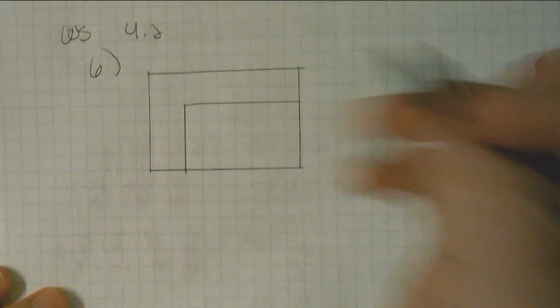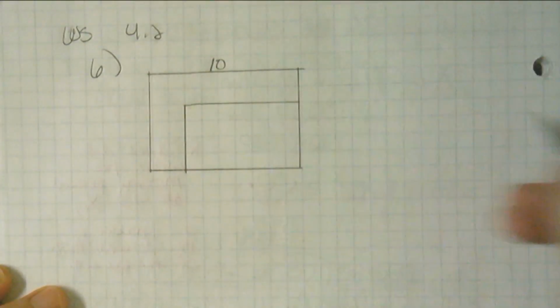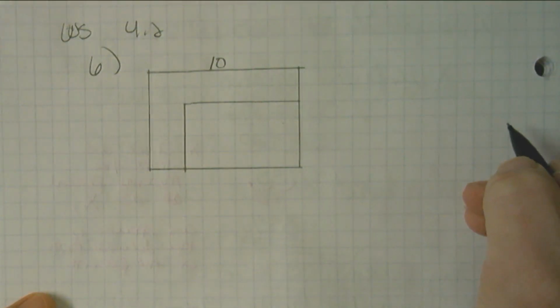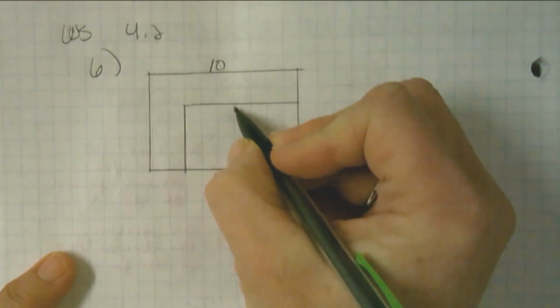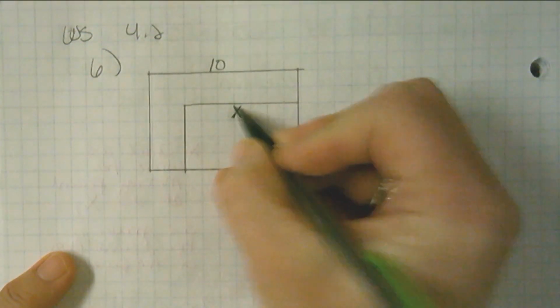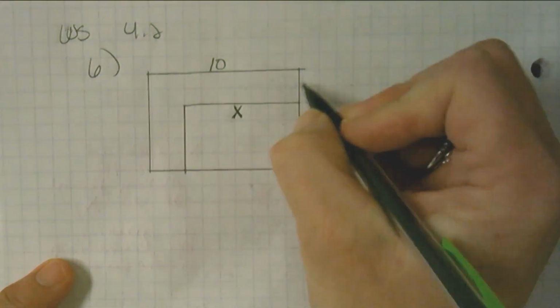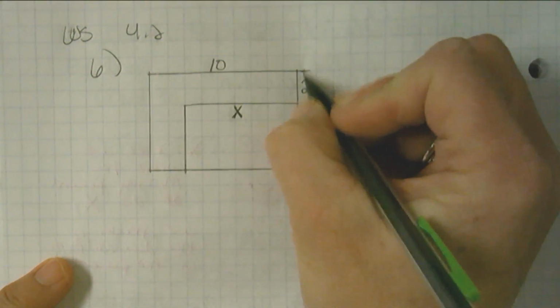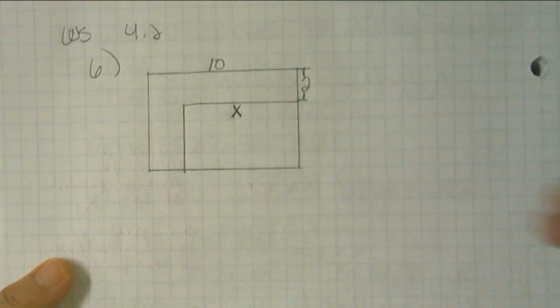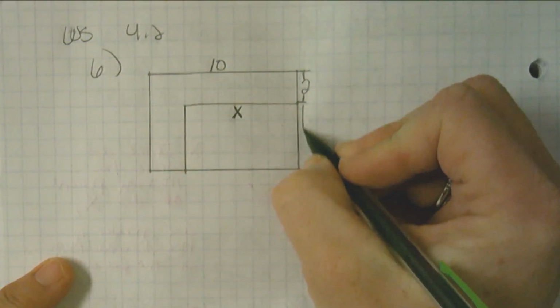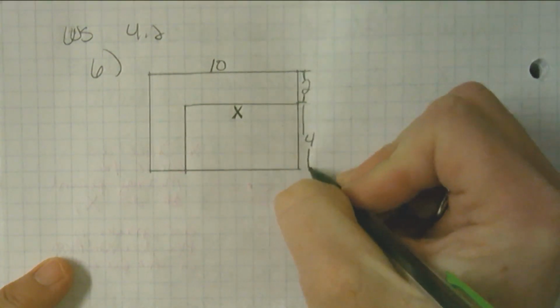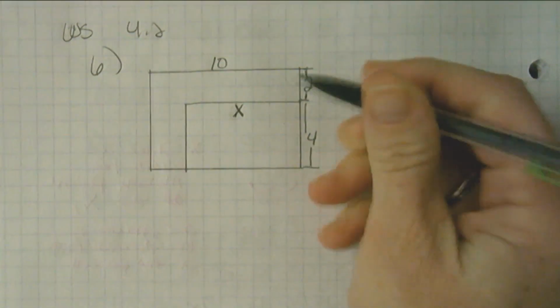All right, so this is my given. They tell me the top dimension of that big rectangle is 10. They tell me the top dimension of that small rectangle inside there is x. They tell me this little segment right here is 2, and they tell me this longer segment is 4.